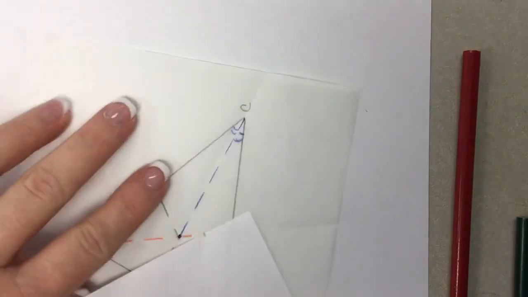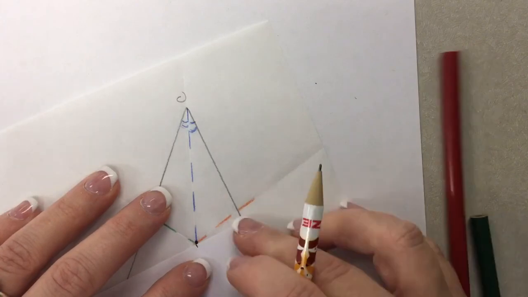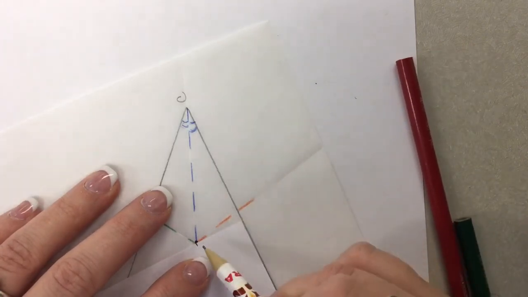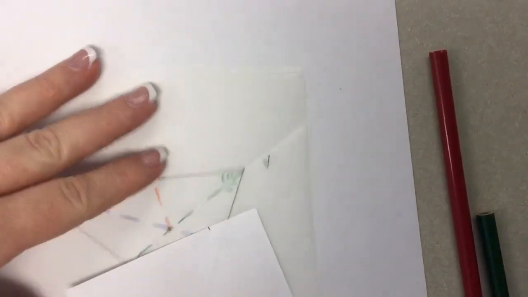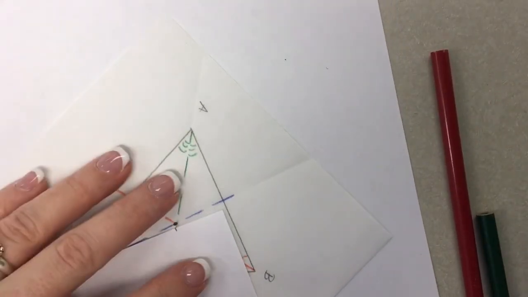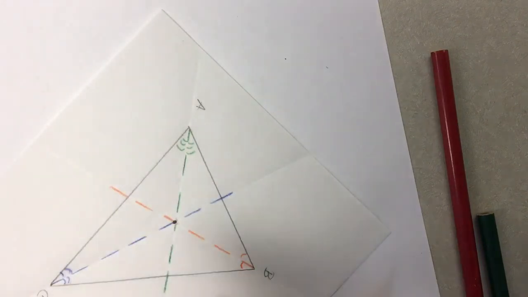And if we were to measure to the other side, from the side of the triangle to the incenter, that distance is about the same distance. And then the third side, the distance from the side to the incenter, again, is about the same distance, okay?